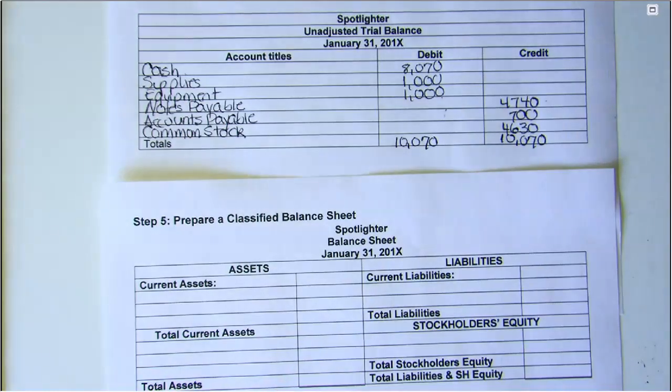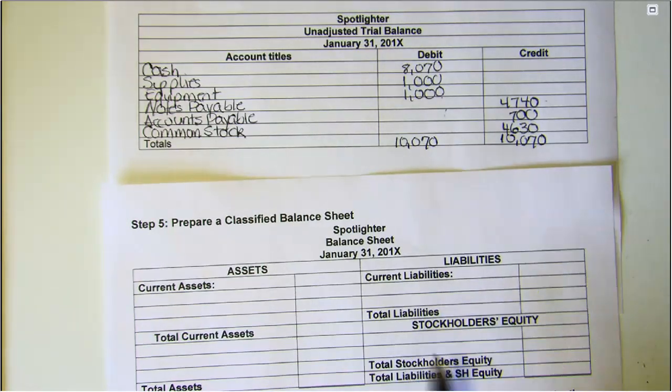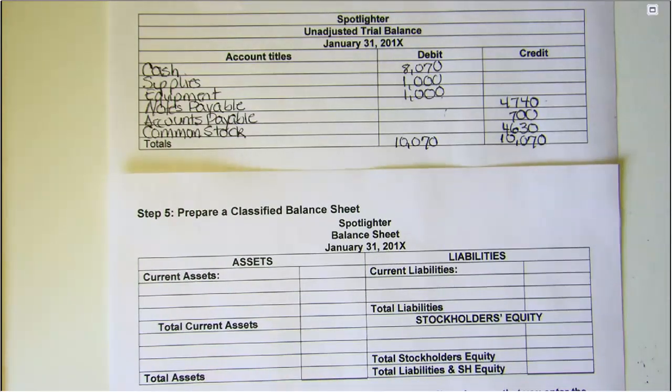Now before we get started, let me briefly tell you that the format that you're looking at in this balance sheet is called the account format. In Chapter 1, we prepared balance sheets where the liabilities and stockholders' equity appeared directly below the assets. That's called the report format. When we put liabilities and stockholders' equity to the right of the assets, this is called the account format.